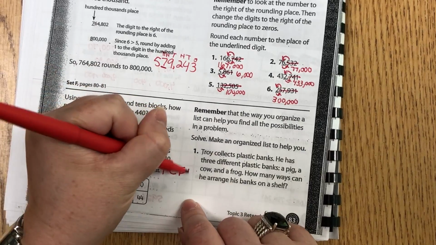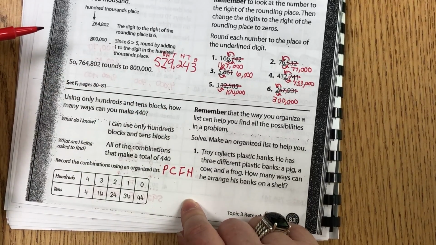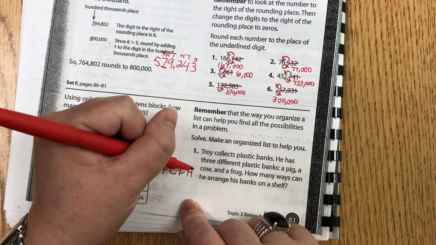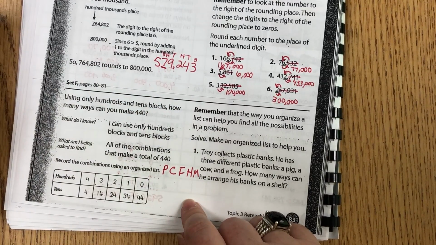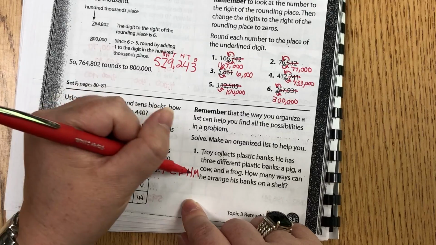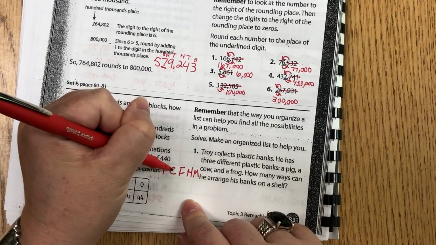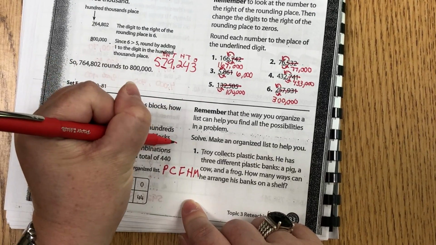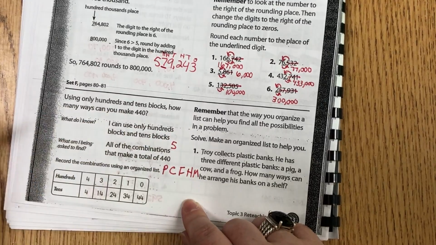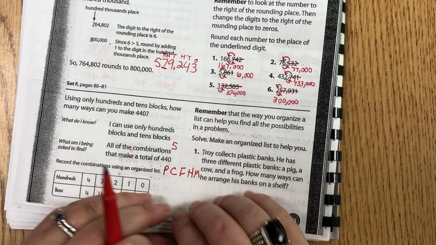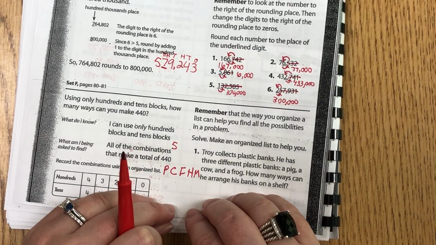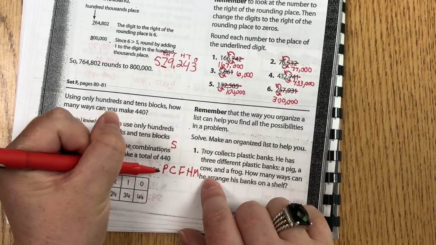Sometimes there might be a 4th one. Maybe there's a horse in there too. Sometimes there might be a 5th one. Maybe there's a mouse. I don't know. But no matter the amount, you go, okay, well, 1, 2, 3, 4. If I have 5, that's 5. How many different combinations can I make with P in the beginning? No matter what, you always go and just switch.